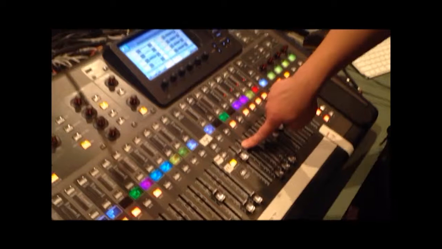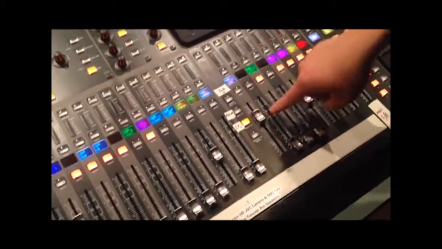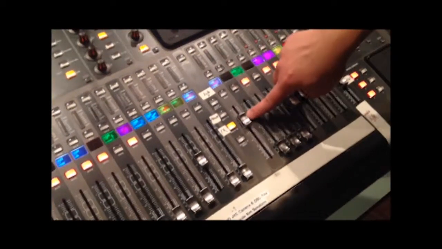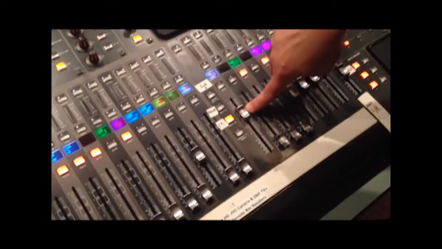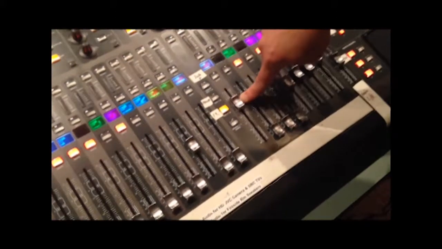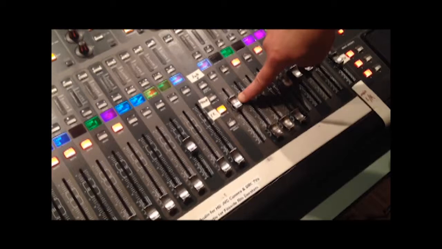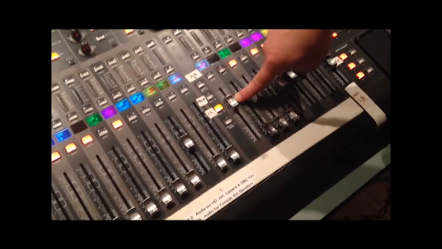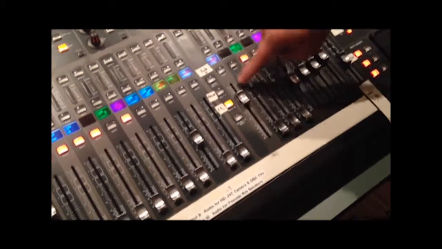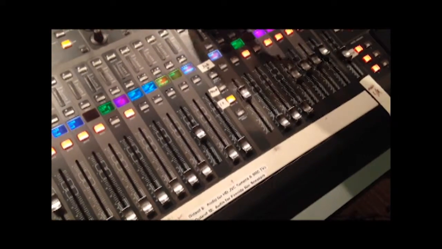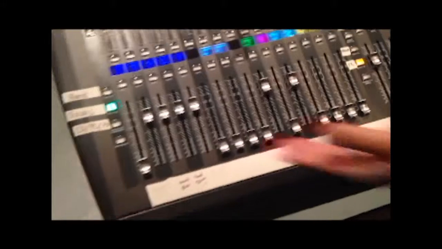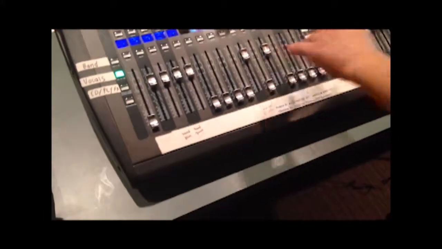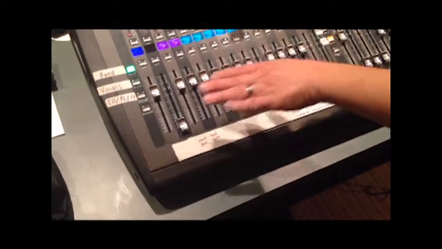Now on the effects page, bus 9. This right here is the broadcast and recording mix. Normally you see this as a matrix. I keep this as a bus so I can have a little bit more control over it. If you want to take a look at what's going into it, I'll select it, sends on fader. Everything is coming at it at a pretty hot level, at unity, except for certain things.